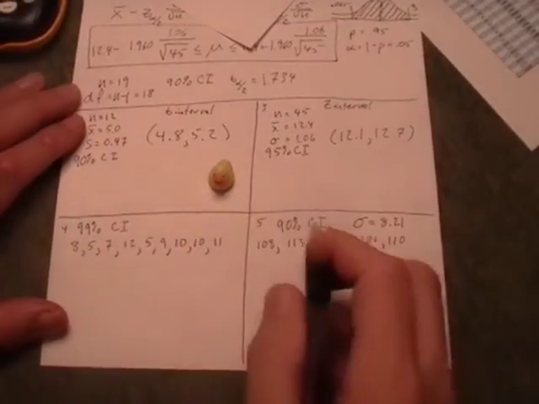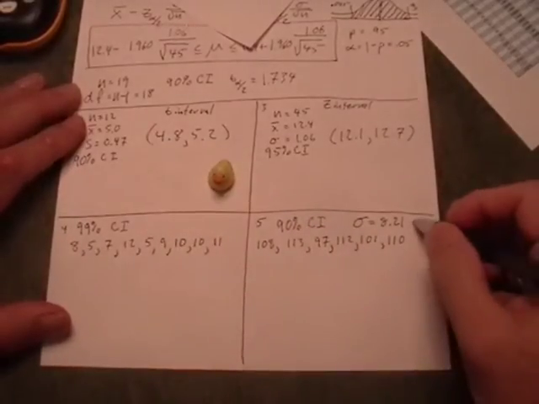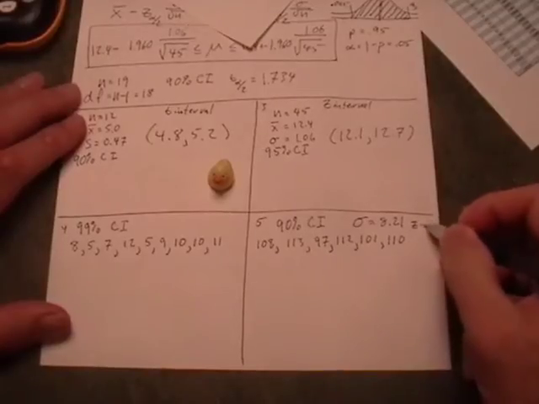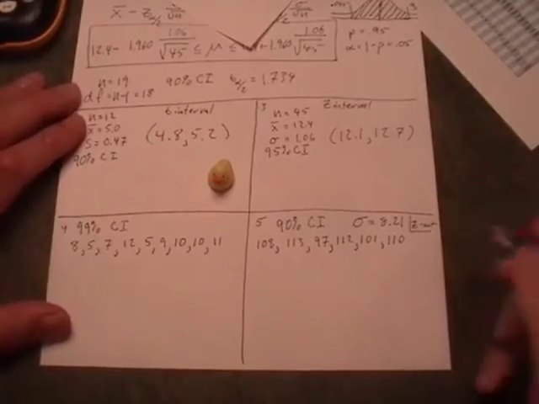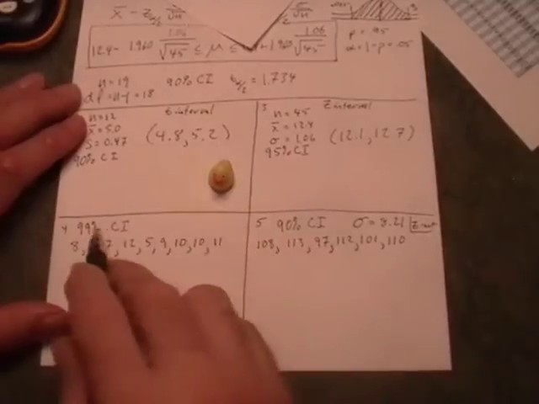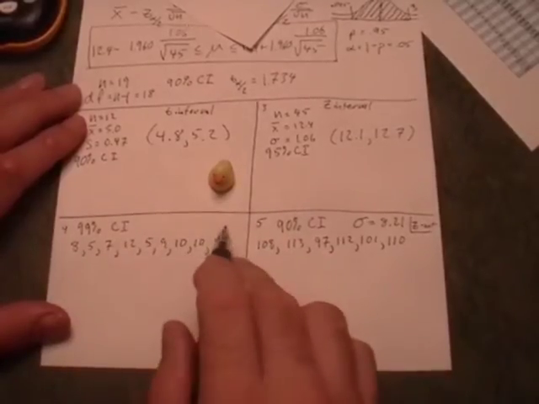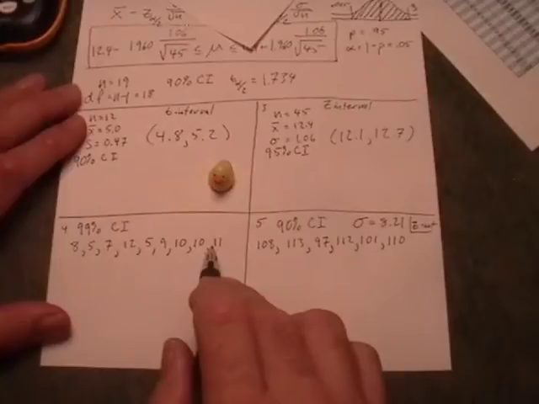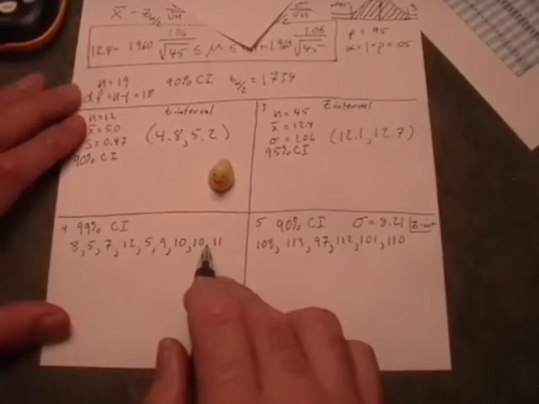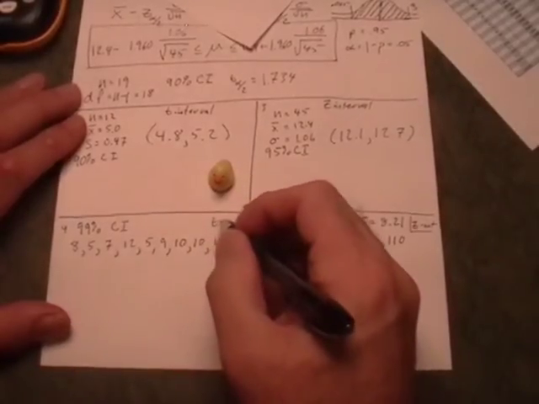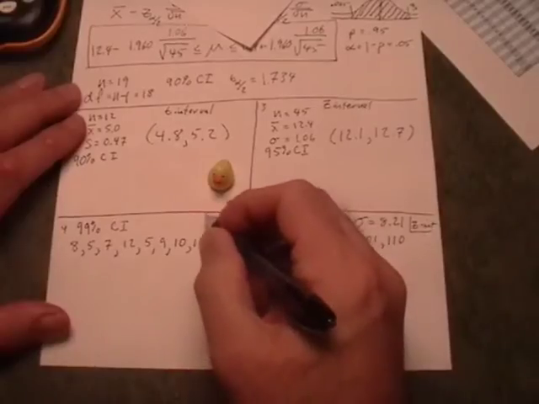But that means that this is going to be a z interval, while this, because I don't give you a sigma, you have to use the standard deviation from the sample. This is going to be a t interval.